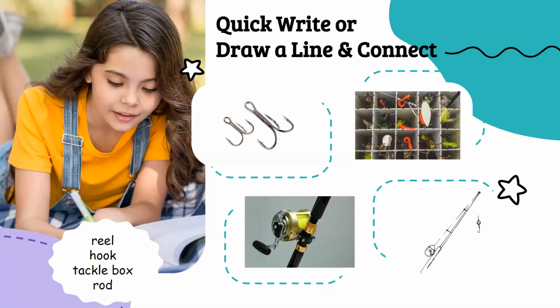What you could do, depending on your students' level, is a draw, a line and connect, or a quick write. We're going to start with the word, the hook. How many of you have ever used a hook before? Which of these pictures exemplify a hook? Have students write down what they know. If you have a lower level English student, they could even just draw a line and connect.